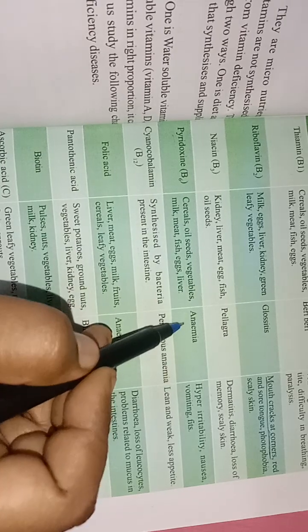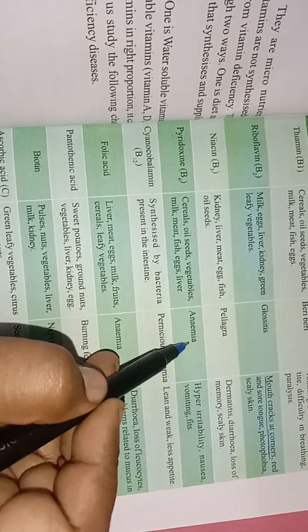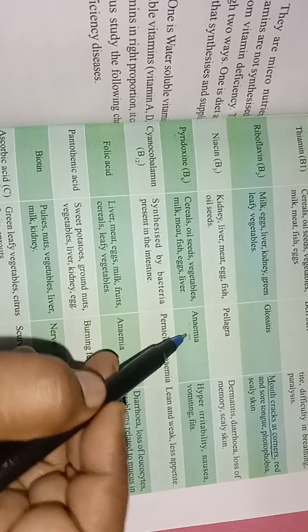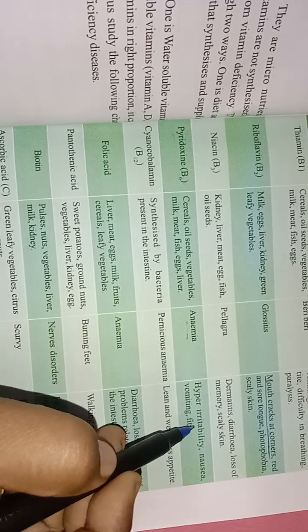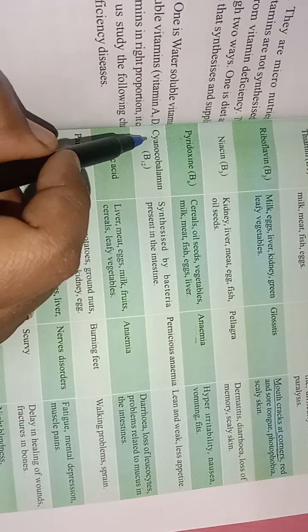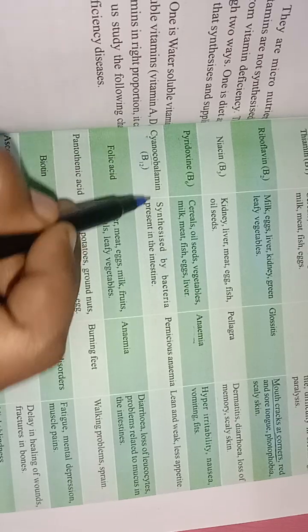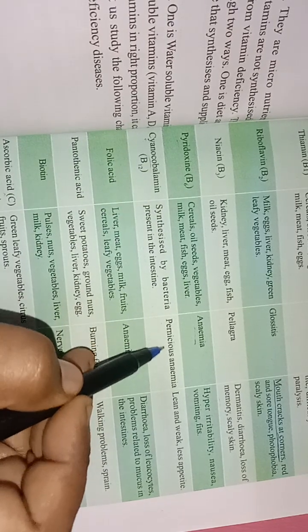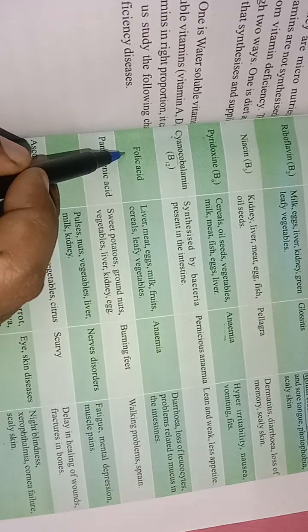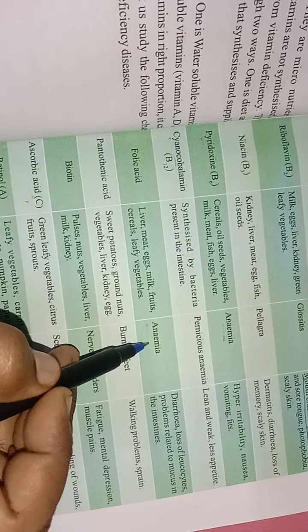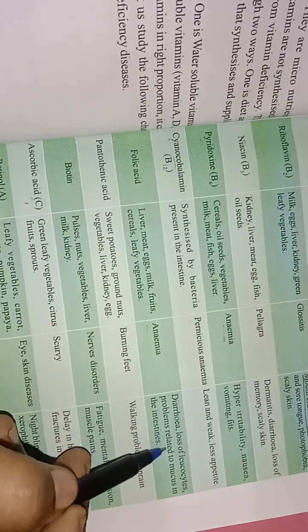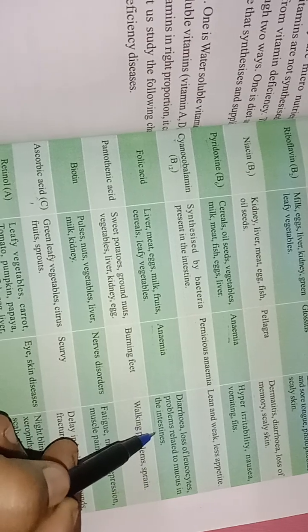Pyridoxine: anemia. Anemia is related to hemoglobin, right? If a person has less hemoglobin, that relates to anemia. Hyperirritability, nausea, vomiting and fits. Next is cyanocobalamin: pernicious anemia, lean and weak, less appetite. Next, folic acid: anemia, then diarrhea, loss of leukocytes, problems related to mucus in the intestine.